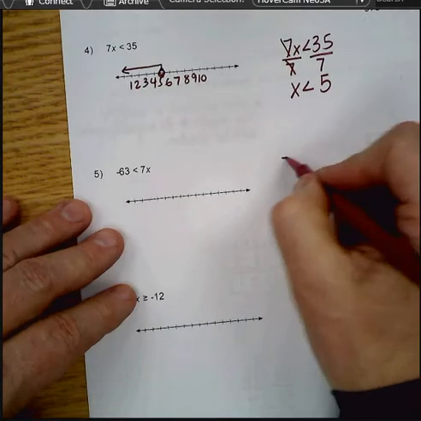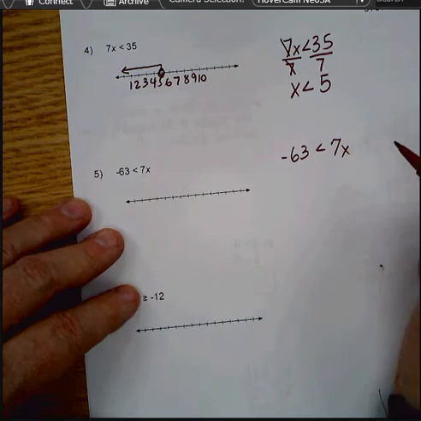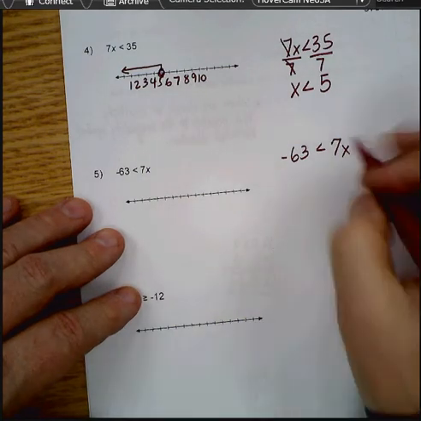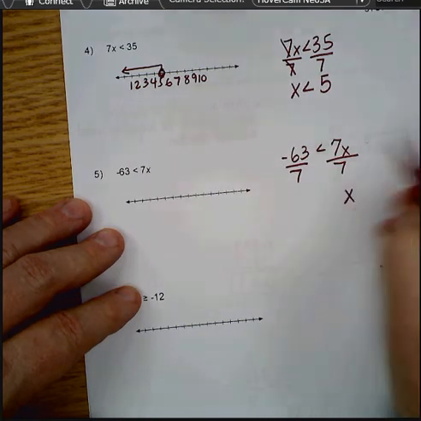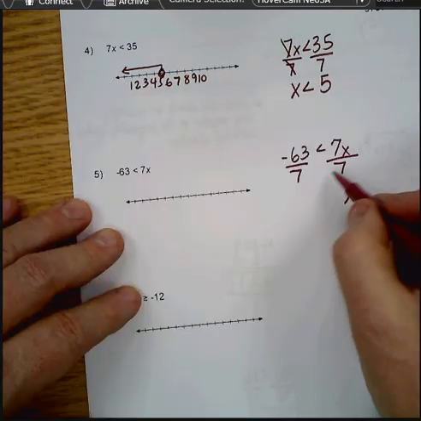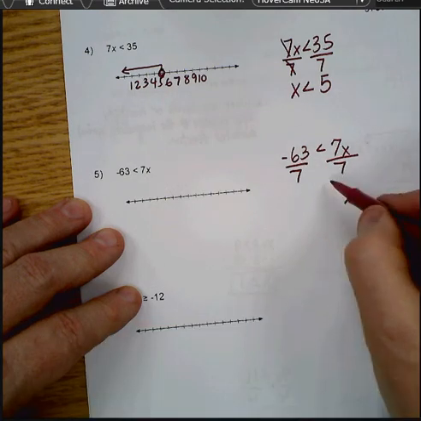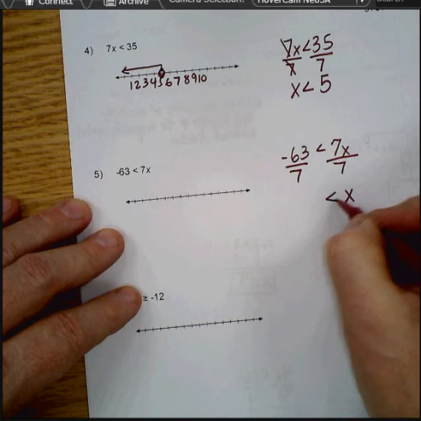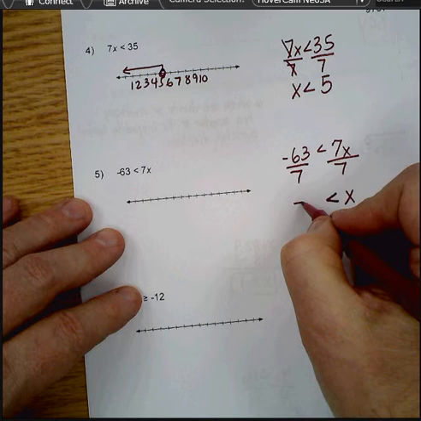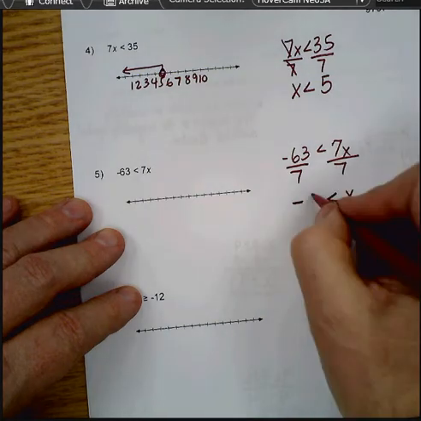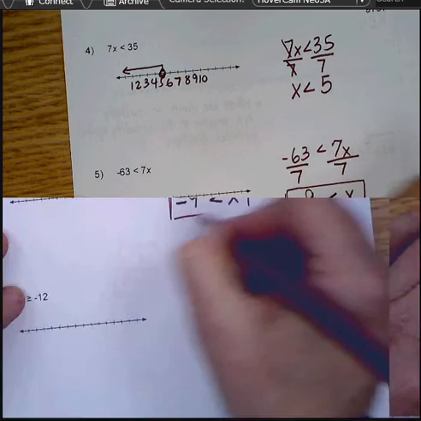Number 5, I have negative 63 is less than 7x. Now this is where some of you guys had questions on the quiz. Just keep things simple. I divide by 7. Now, did I divide by a negative number? No. 63 was already negative, but I'm dividing by a positive 7. So the inequality sign is going to stay pointing in the same direction. And then we do this normally. A negative divided by a positive is a negative, and 63 divided by 7 is 9. So this is x is greater than negative 9.